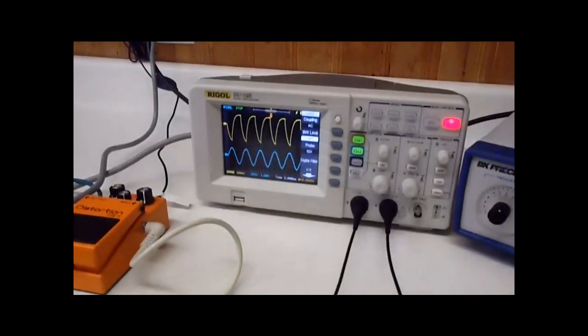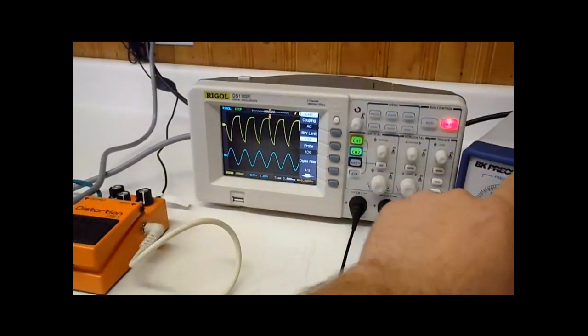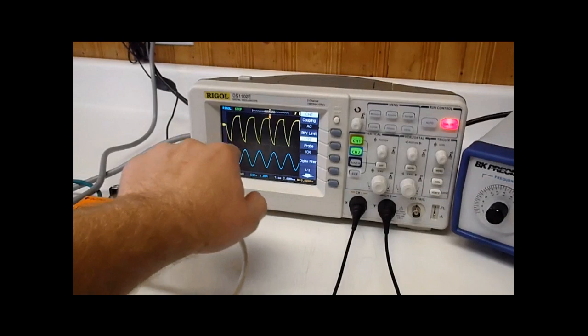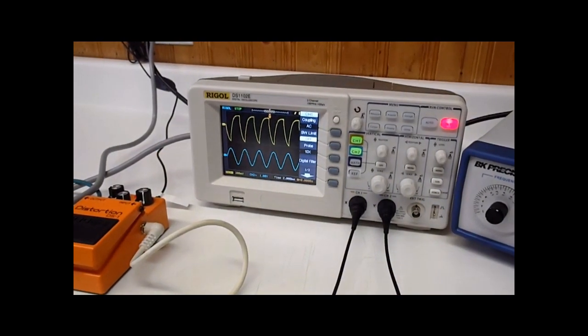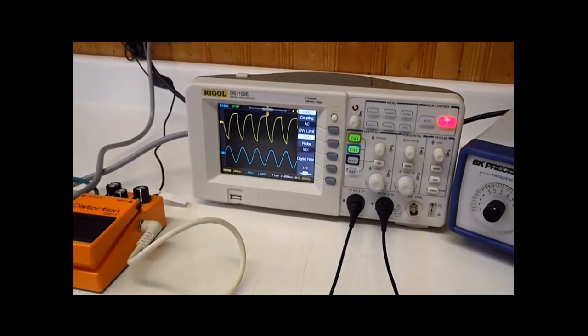Now the bottom wave here is the channel coming out of the function generator, so your guitar sound wave, and the yellow wave is actually the distortion pedal. So I'm going to zoom in and let's get a better look at this.